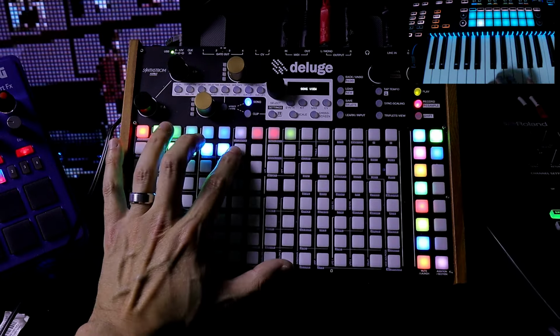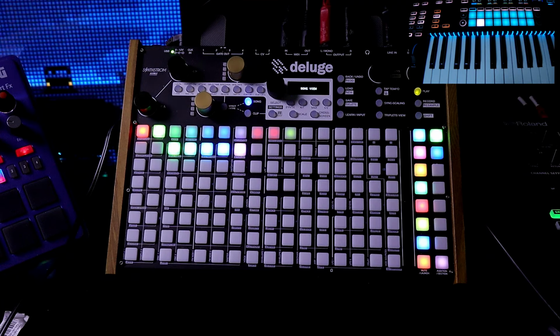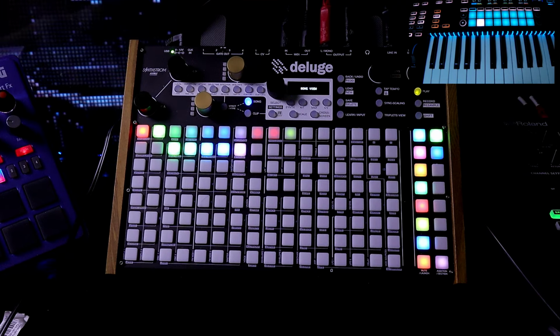Now that's playing back. Just turning it up a little. Now let's say we want to do something else. What I can do is go into blue mode. We'll bring down line N. We're going to bring down the drums.